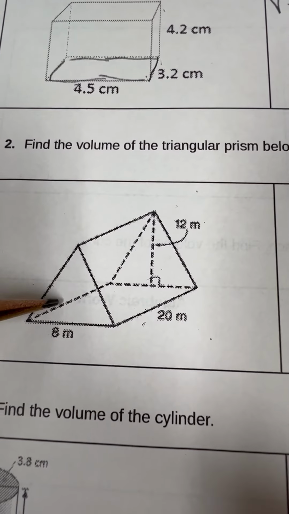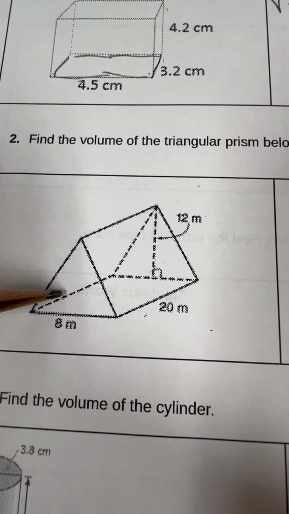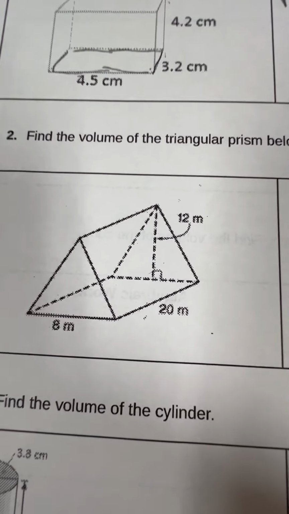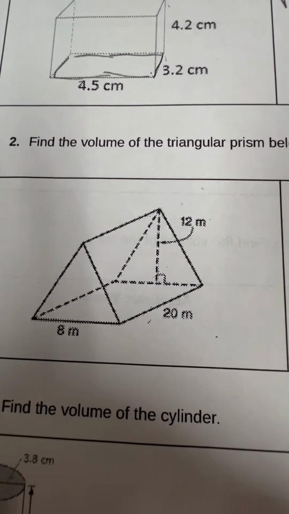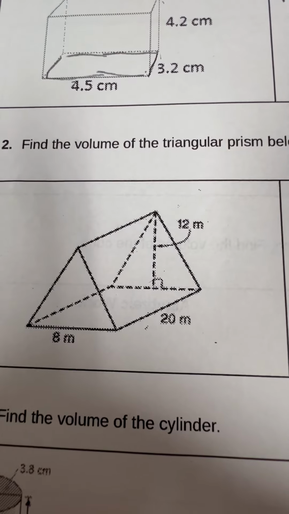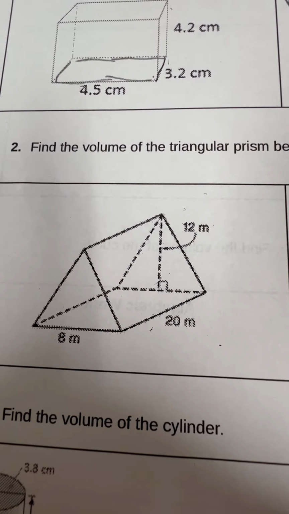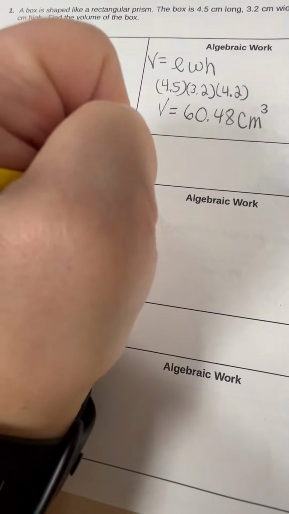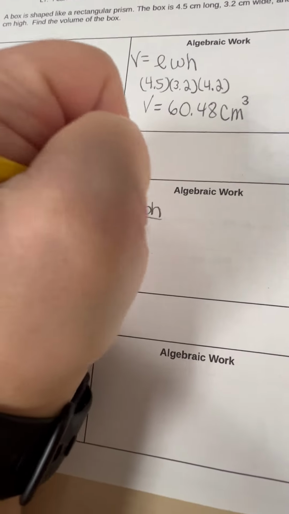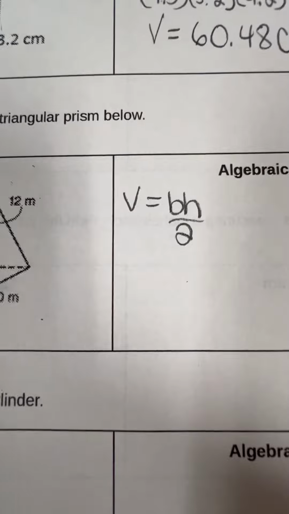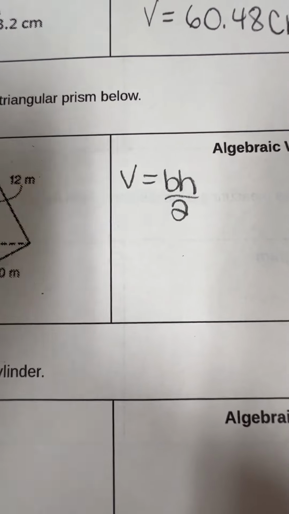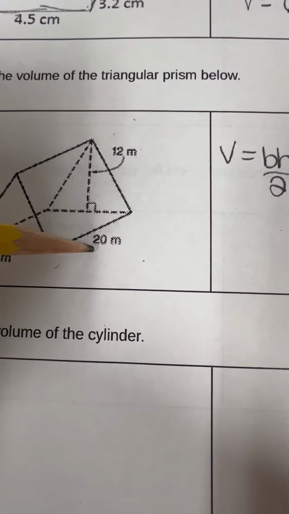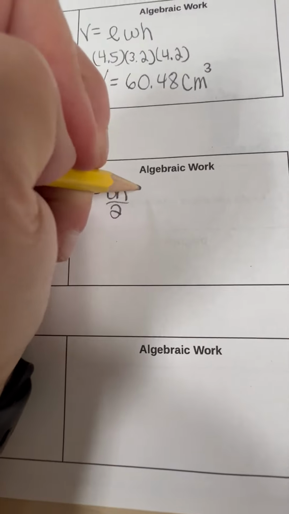Since it is a triangular based prism, not pyramid, sorry, we are going to take the area of that triangle. The area of a triangle is our base times our height of the triangle divided by 2. That's the area of a triangle right here. Then we're going to multiply it times the height of the prism, which in this case is 20. So it's the length of that rectangle.